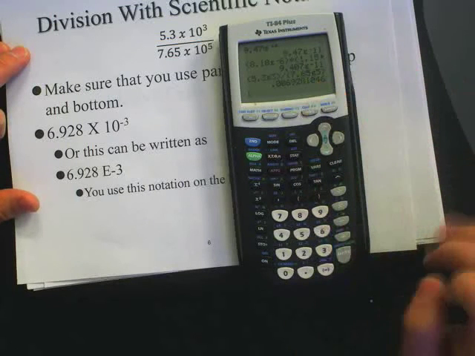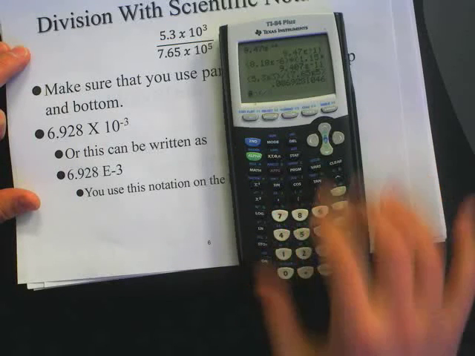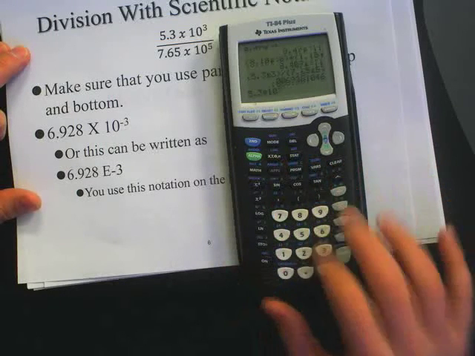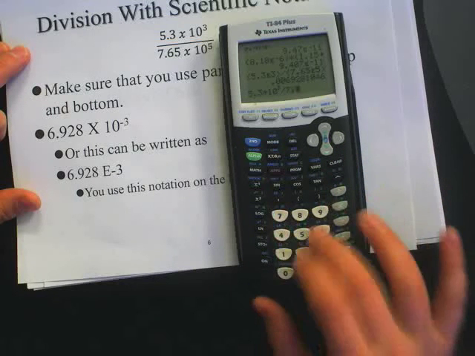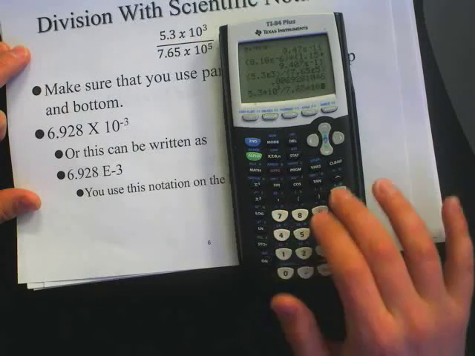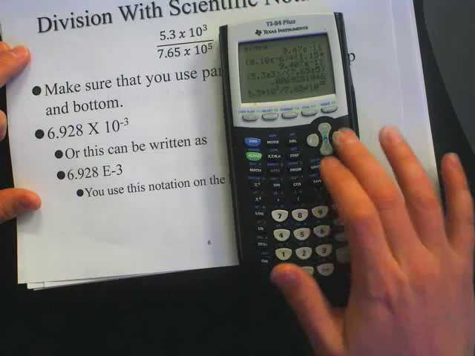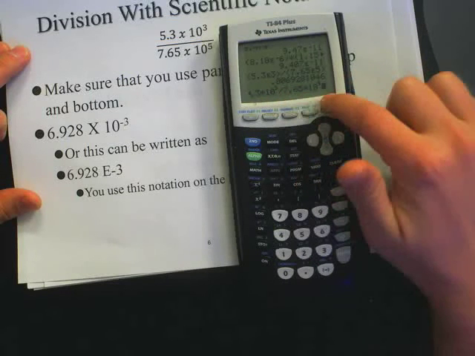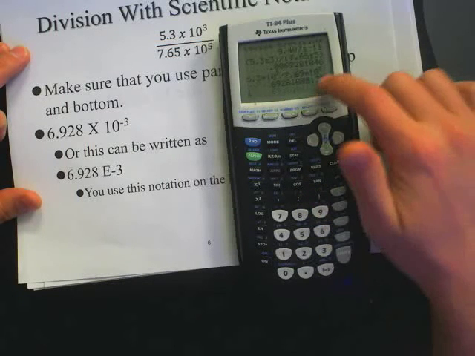But if you were to take 5.3 times 10 to the third, and then divide by 7.65 times 10 to the fifth, your calculator is going to read that as dividing by 7, but then multiplying by 100,000 instead of dividing by 700,000. So you're actually going to end up with a really big number instead.